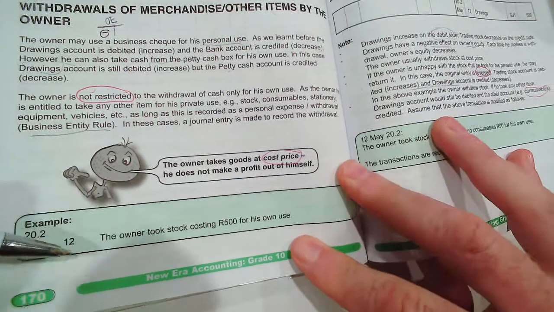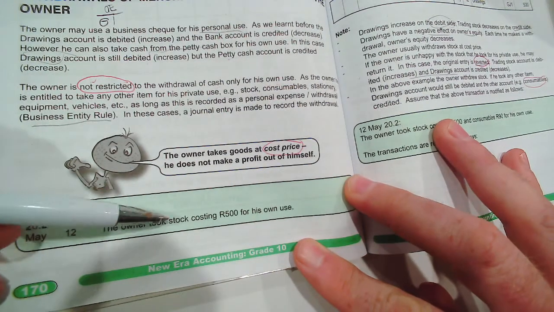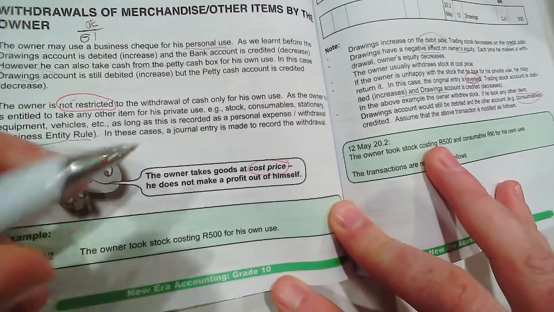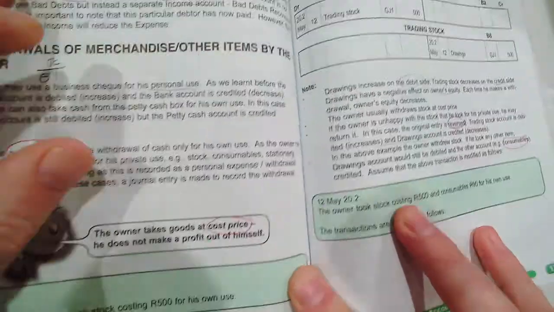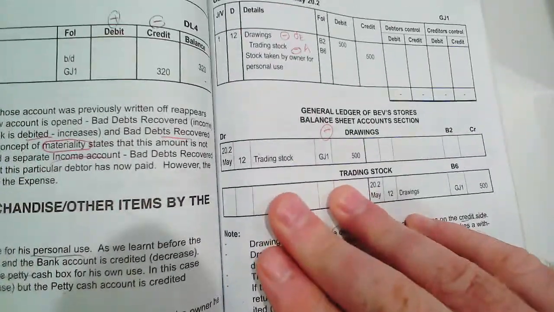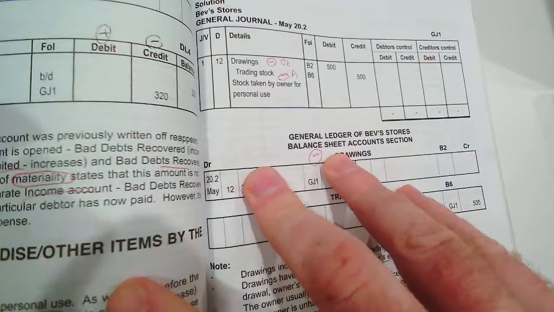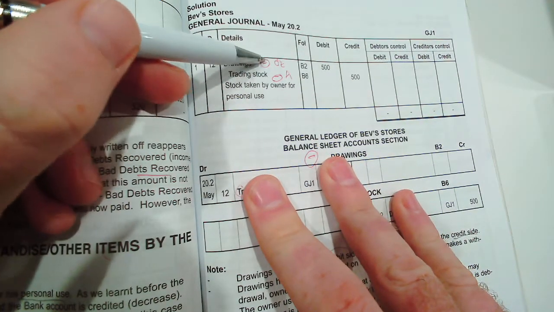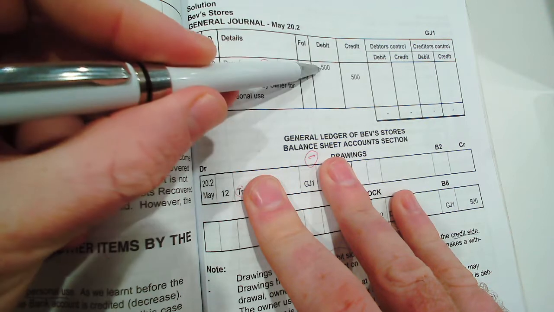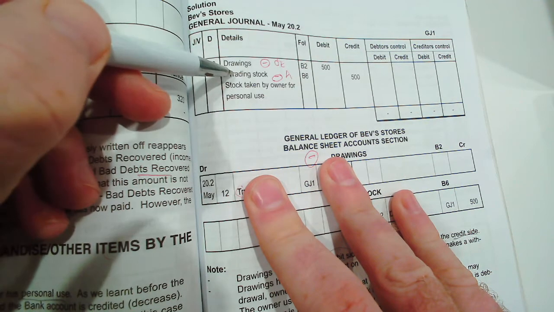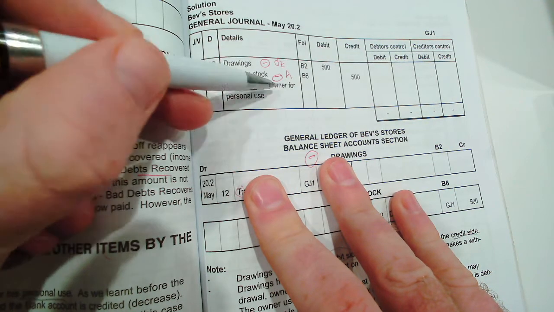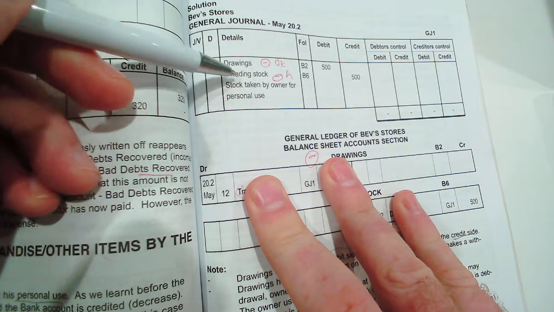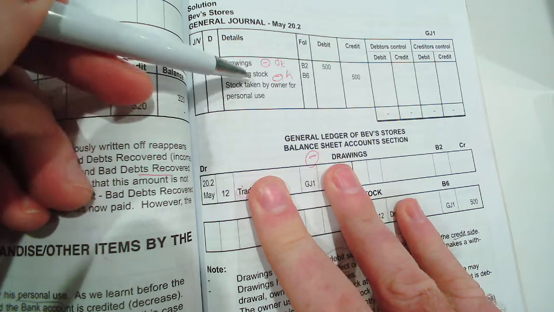So let's look at an example. Bottom of page 170. Owner took stock costing 500 Rand for his own use. So stock or trading stock is something that we take out. Page 171 at the top. Drawings will be debited because drawings makes the owner's equity less on the debit side. Trading stock, that is what you're taking out. It decreases your assets, so it will be credited. And then you just write stock taken by owner for personal use.